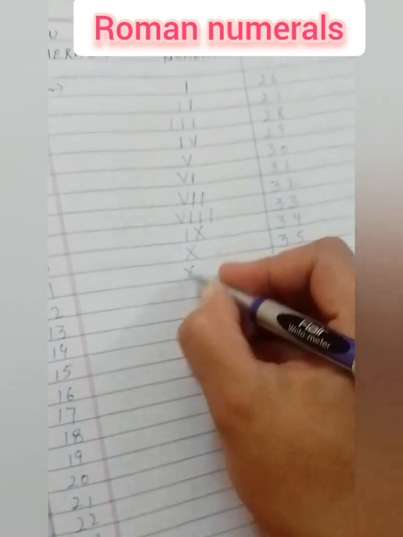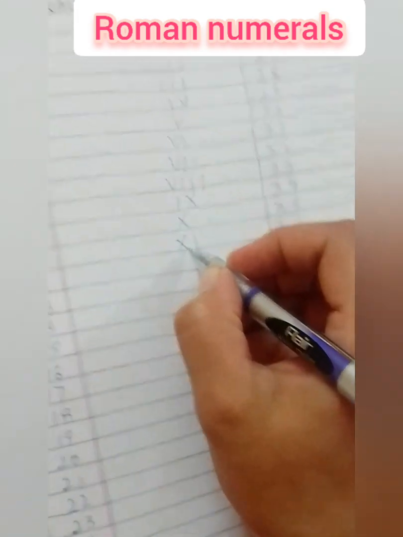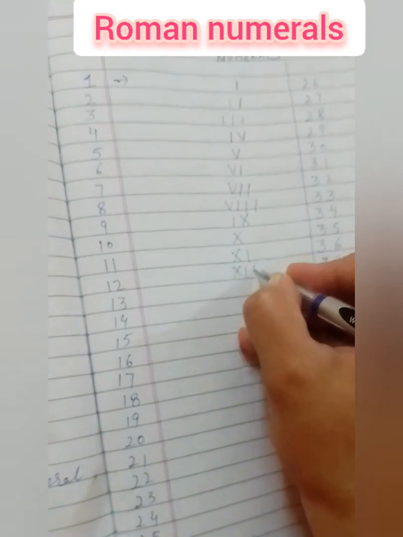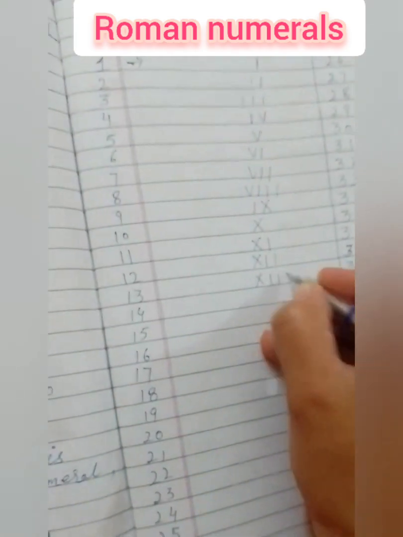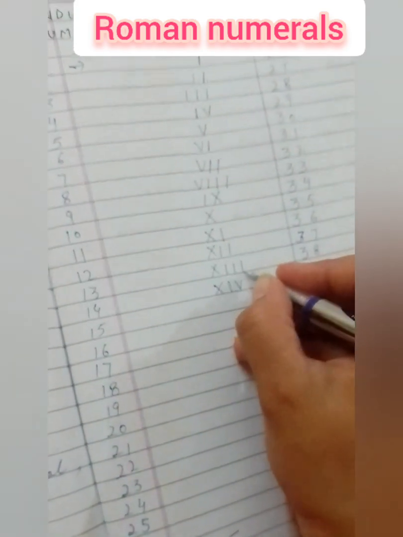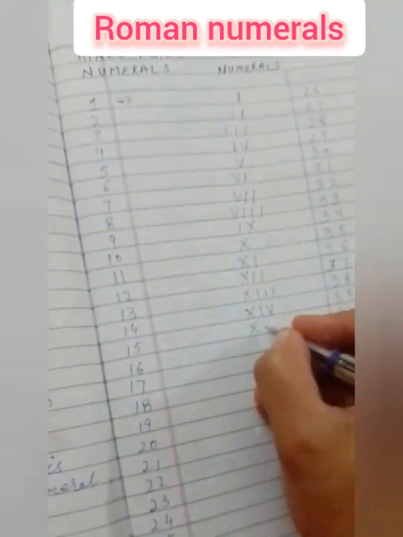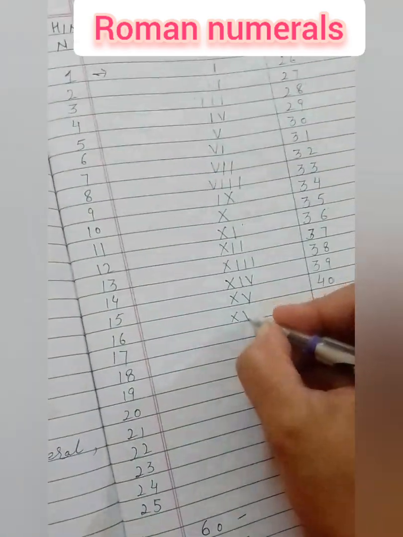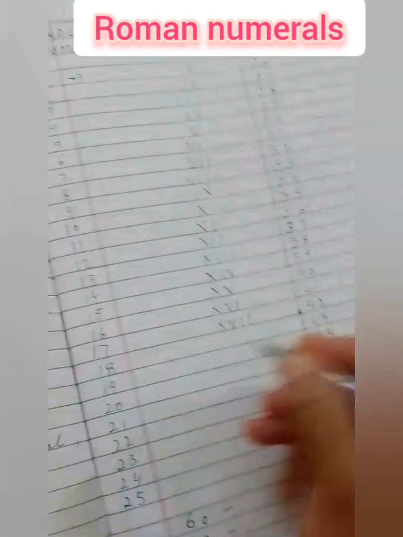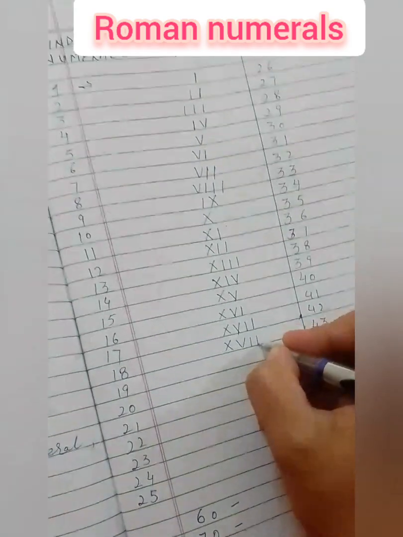Now 11: X, and now we have to add. X and I becomes 11. Now 12: X, I, I. 13: X, I, I, I. Now how will we write 14? We wrote 10 and with it 4. We don't repeat I, so we write X and IV for 14. XV is 15. 16, 17, 18 follow by adding I's to XV.